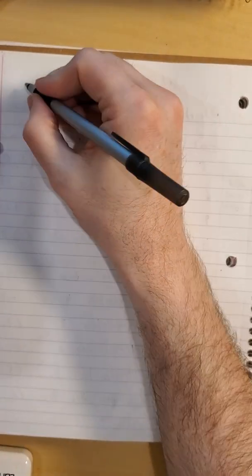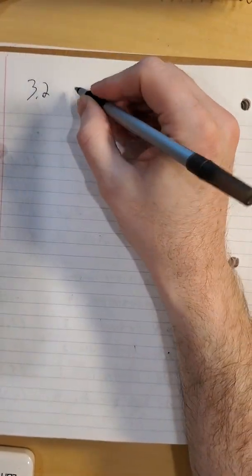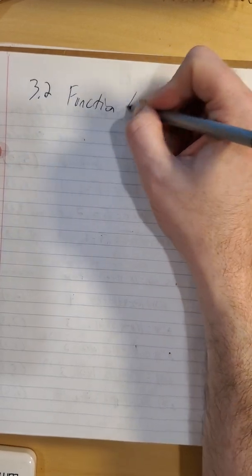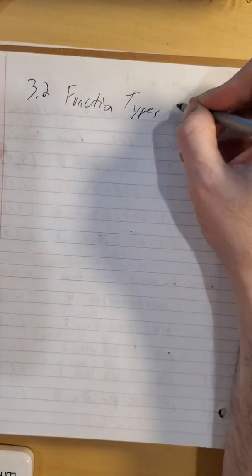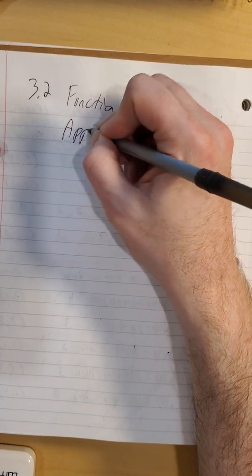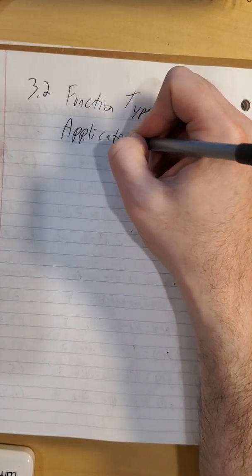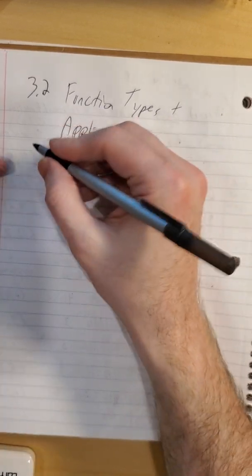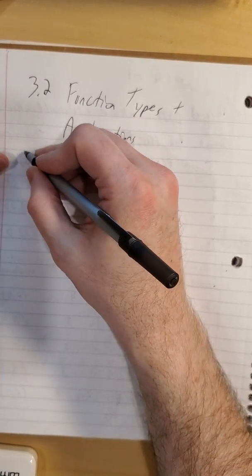Hello and welcome back. In section 3.2, we have to work with function types and applications. So first we'll start with our friend the linear.